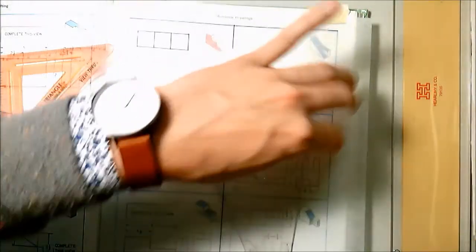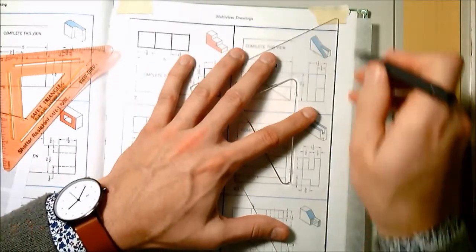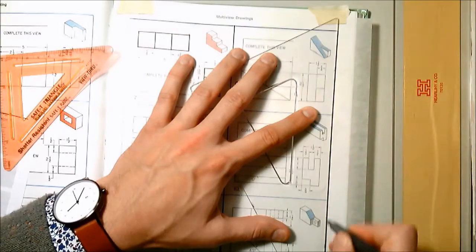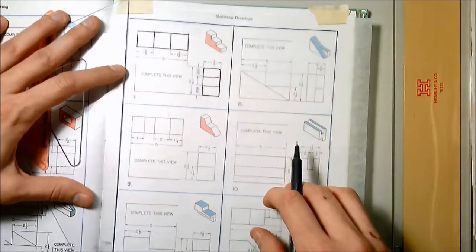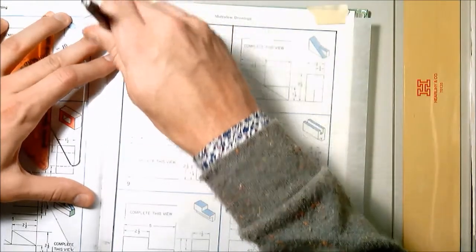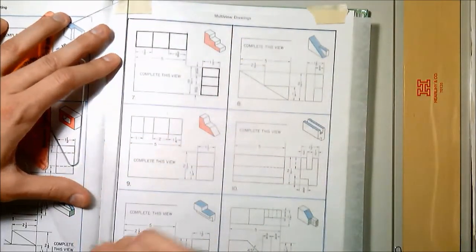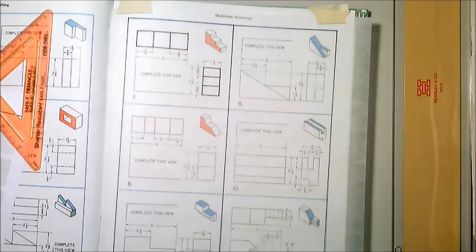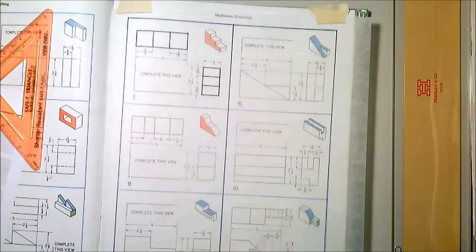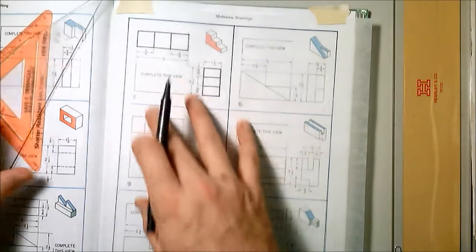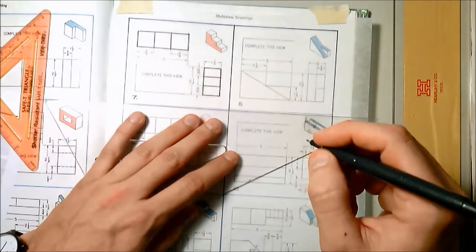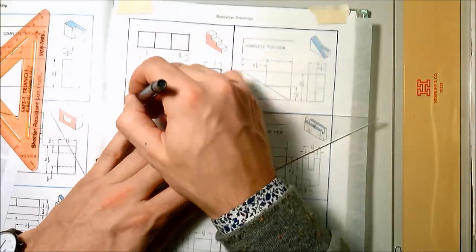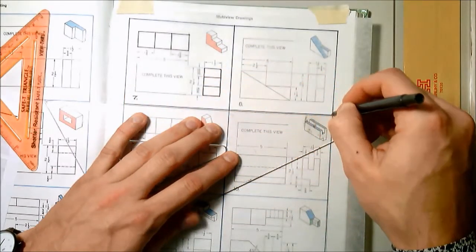Real simple. Now notice I'm not freehanding any of this, so neither should you. I'm using only straight edges or drafting tools to complete this exercise. It's very important that you do the same. Quick subdivisions.